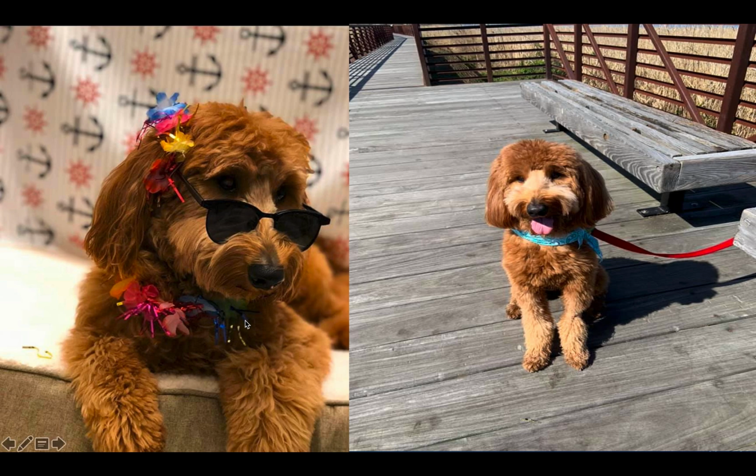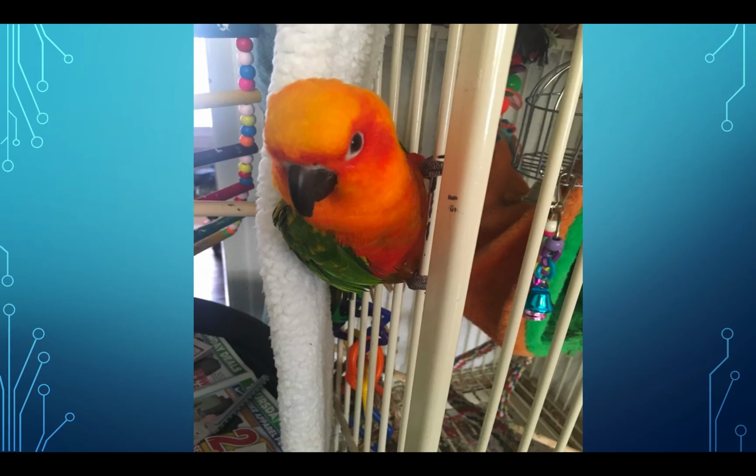In this picture on the left, Finley is sitting with her sunglasses on, and she's got some flowers in her hair and a lei around her neck. On the right hand side, I believe Finley's probably up in Boston or upstate New York. I'm not sure where they always go on vacation, but I know she always goes up to Boston and to upstate New York. Here she's sitting, loving being outdoors.